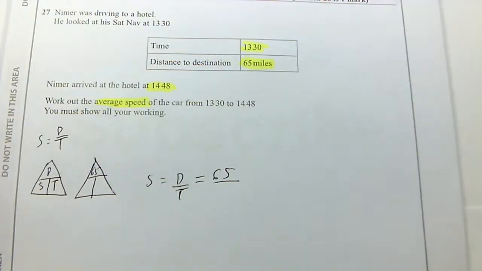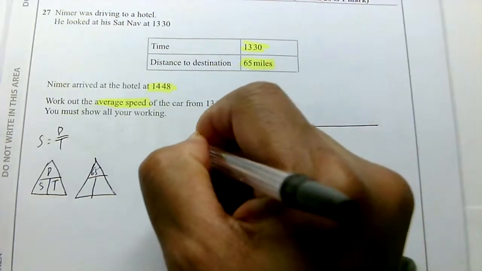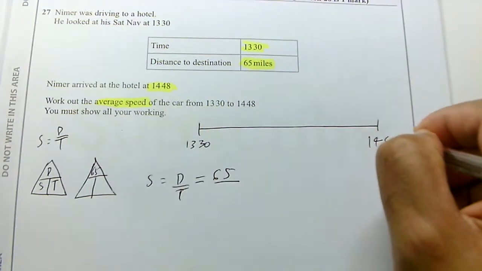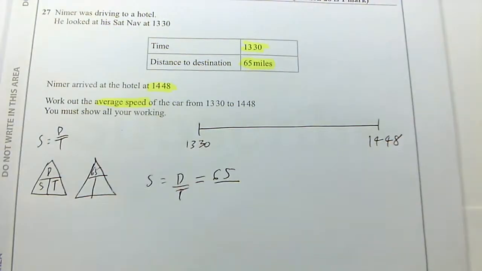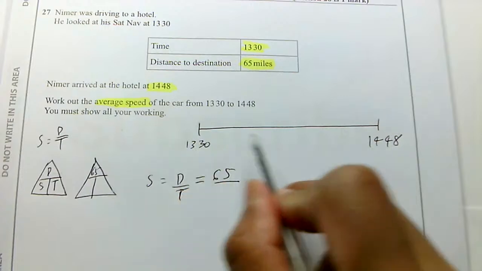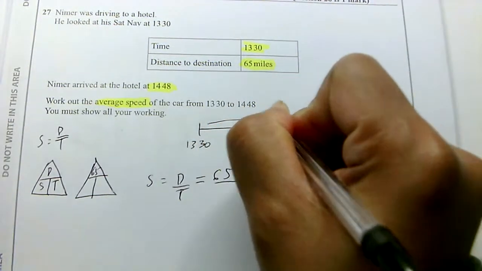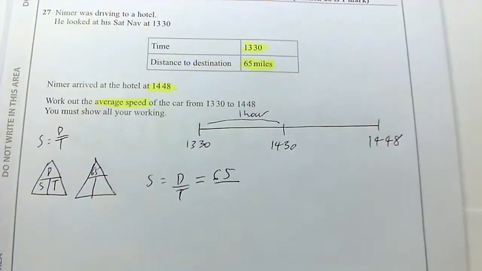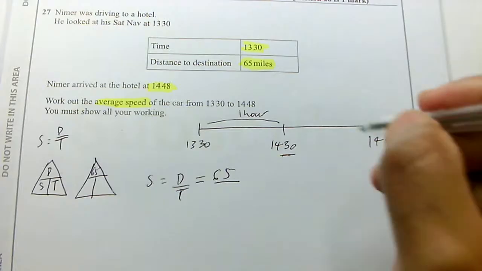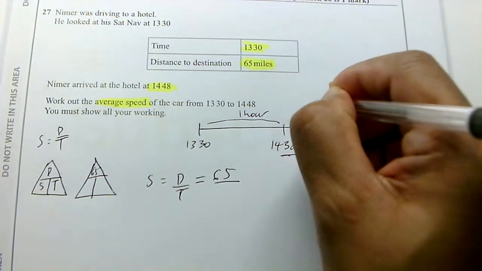So how do I work out my time? I'm starting from 1330 and I'm ending at 1448. I'm using a timeline. If I add an hour, 1430, that's 1 hour. And then I'm going from 30 to 48. So I'm adding 30 plus 10 is 40, add another 8, so that's 18 minutes.